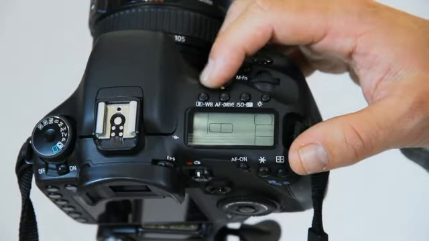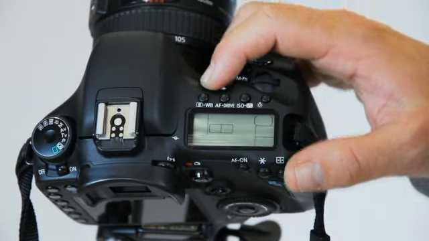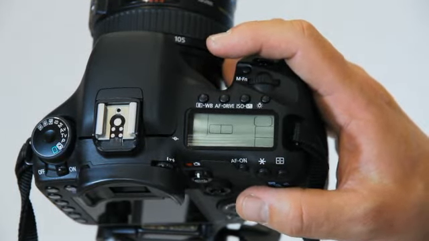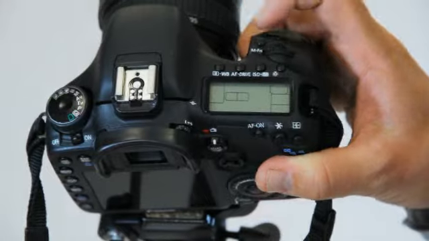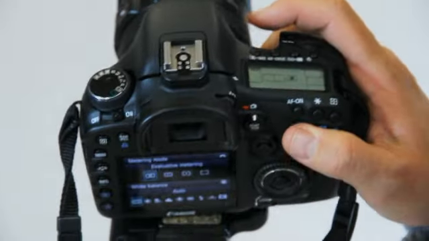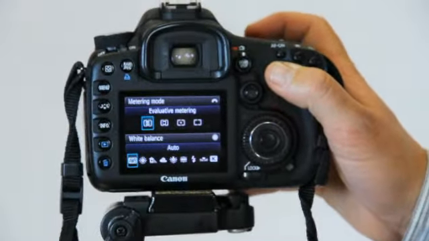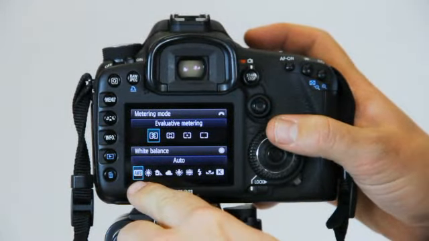My camera has a convenient white balance setting button on the top. You may have to scroll through the menus on your camera to be able to change the white balance. When I press the button, I'm given a range of options on the back there. It's currently set to auto white balance.